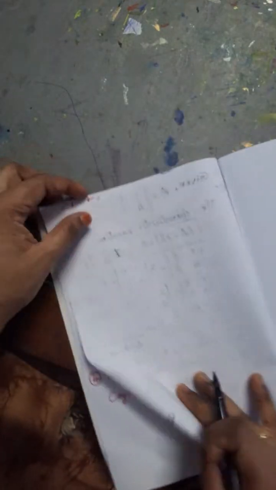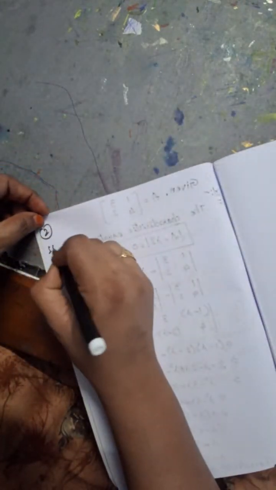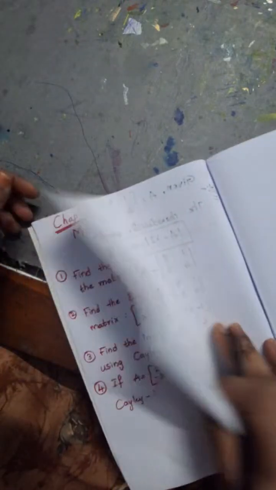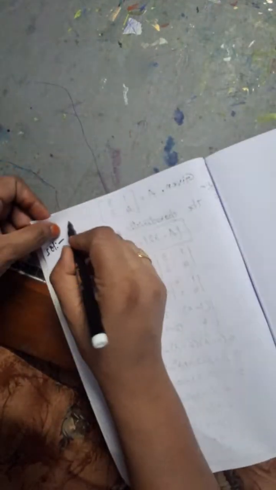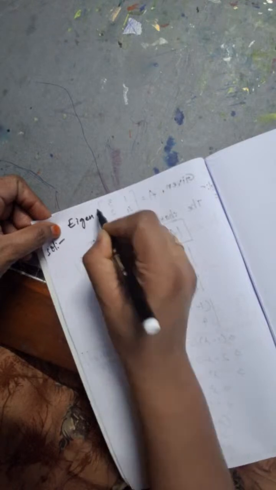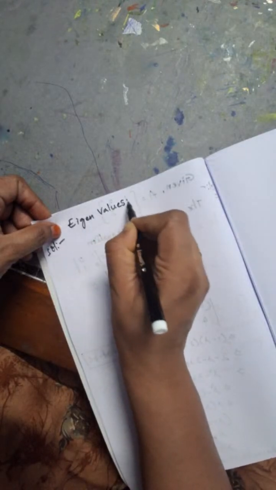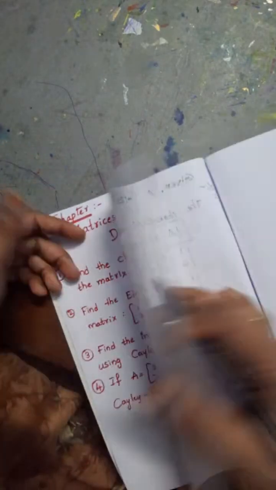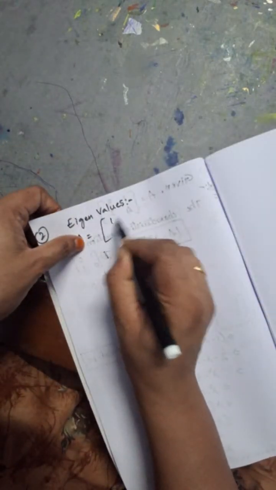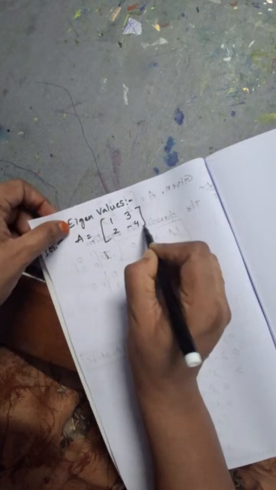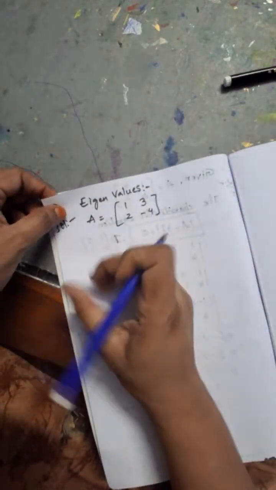Second question, second one, solution. Given what? Find the eigenvalues. We have to find eigenvalues, children, for the given question. Given A is equal to what? We have to take it as A = [1 3; 2 -4]. I am taking it as A. Now solve this. Okay, how to find eigenvalues?